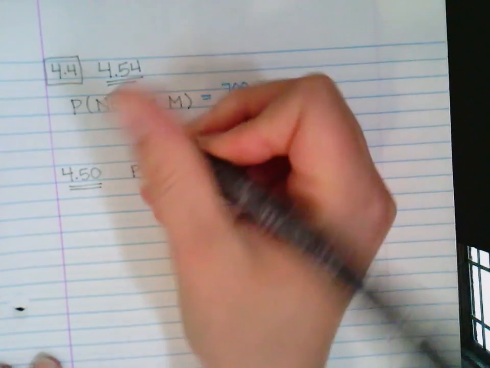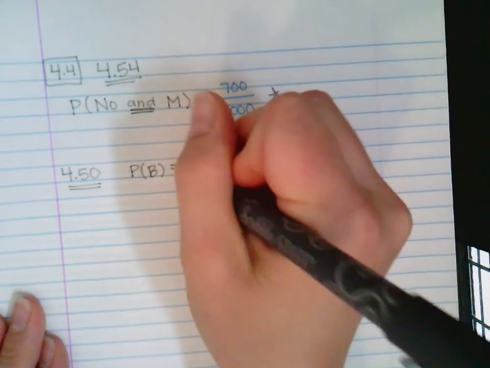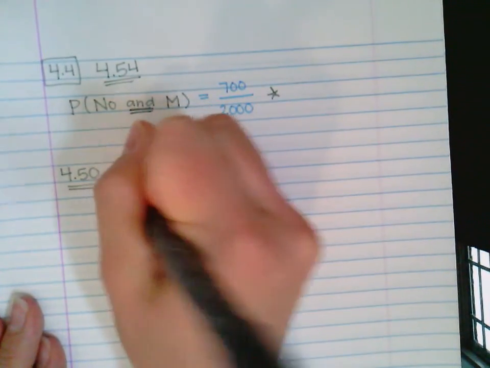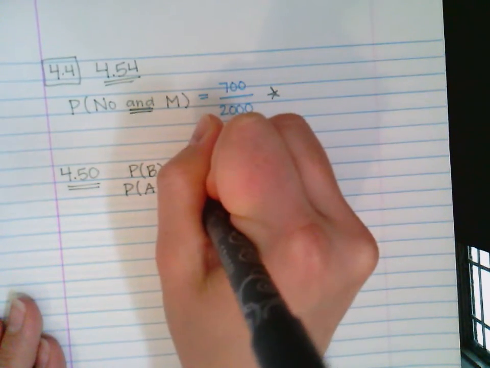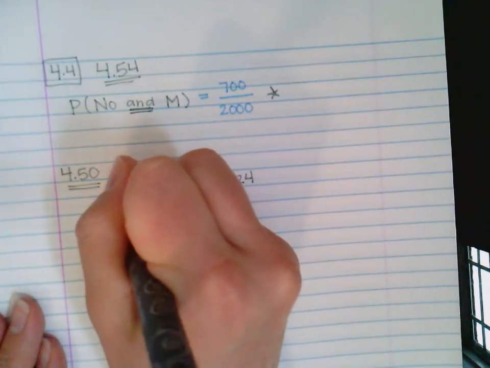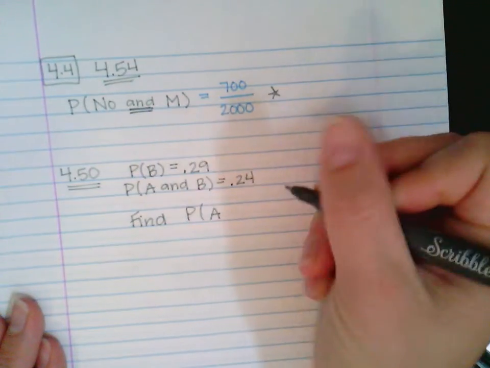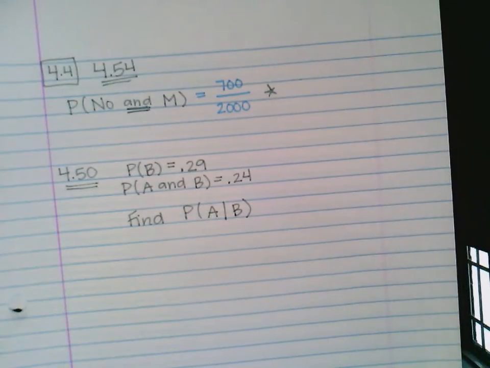It says, given the probability of B is 0.29, and the probability of A and B is 0.24. Find the probability of A given B.